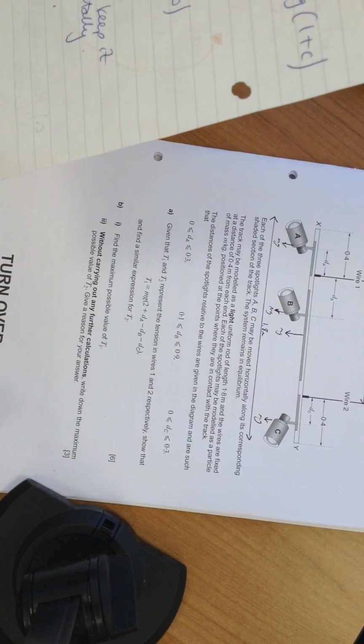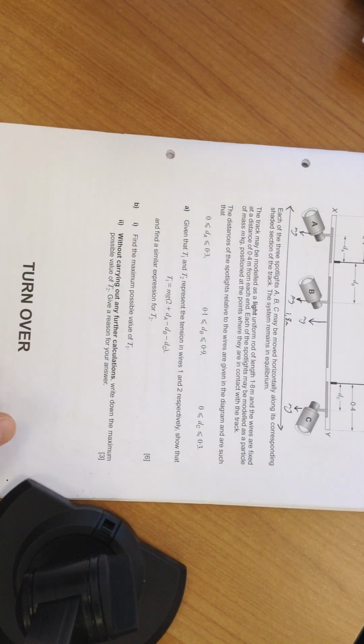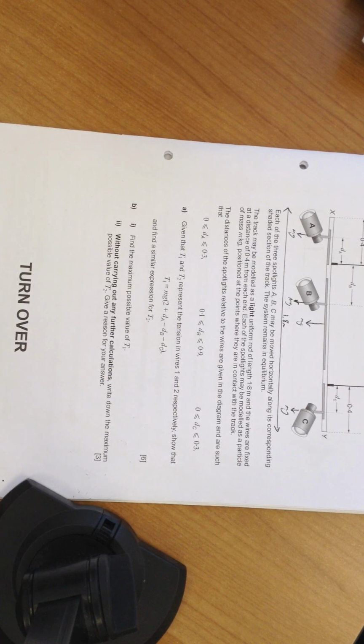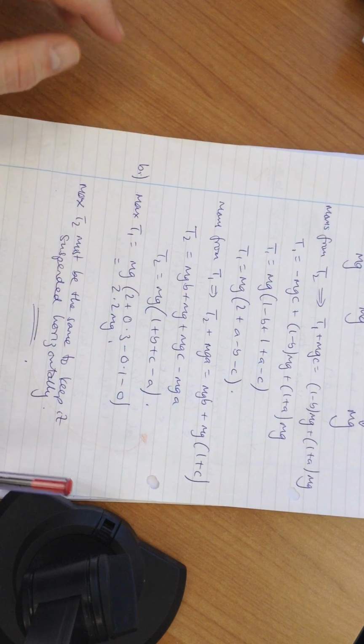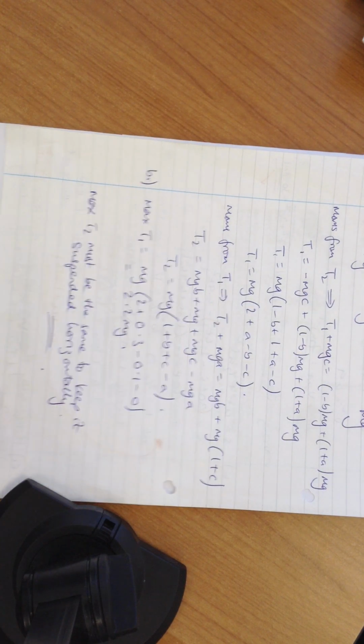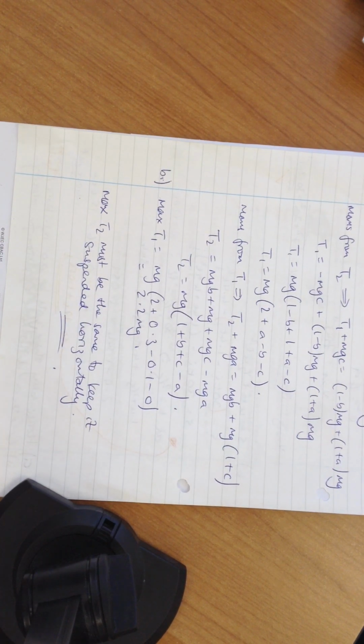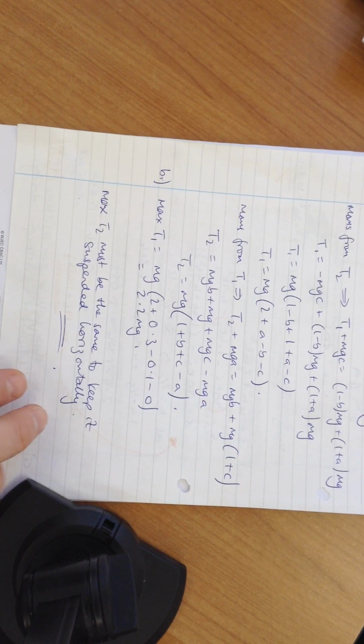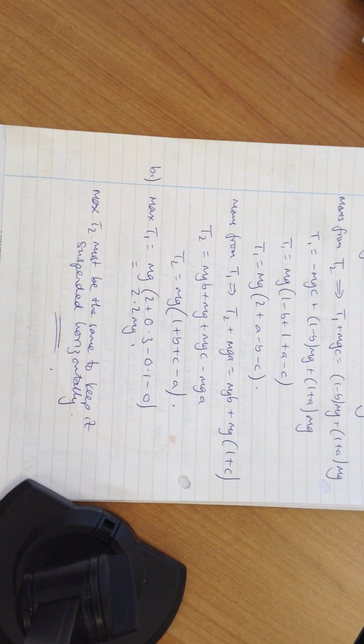And then finally it says, without carrying out any further calculations, and that is in bold, so it means this is pretty simple really, just think about it. Write down the maximum possible value of T2. Well, it's going to be exactly the same as T1 for this to remain in equilibrium and suspended horizontally. If T1 was at max, then T2 would have to be the same as well at max. So T2 must be the same to keep it suspended horizontally. What a brilliant question, said no one ever. Enjoy.